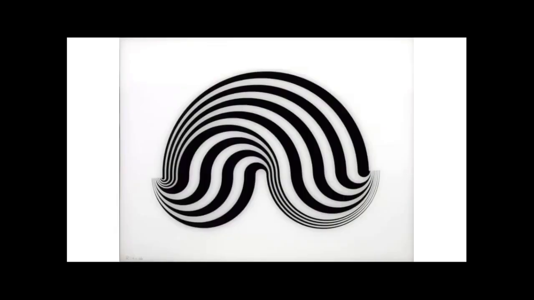This is another one by Bridget Riley, and I love how she uses such dramatic changes between thin and thick lines to get this image. Really cool, right? And if I'm going through this too fast, if you want to go back, the great thing about this video is you can pause, you can rewind, okay? You can go back and look at any of these.